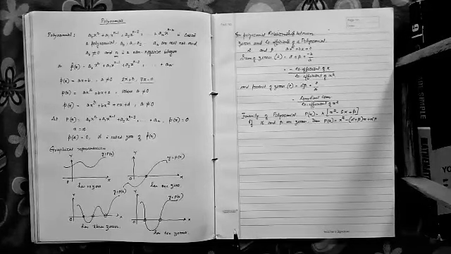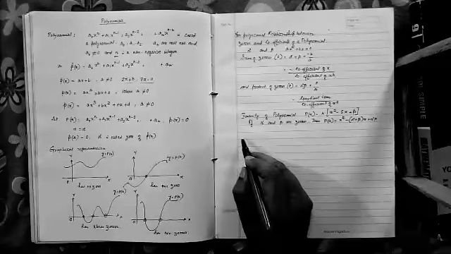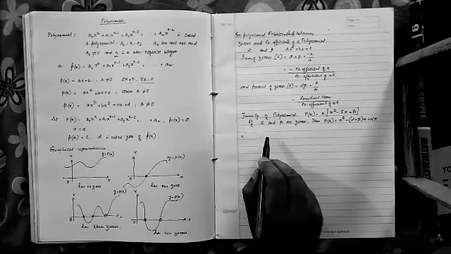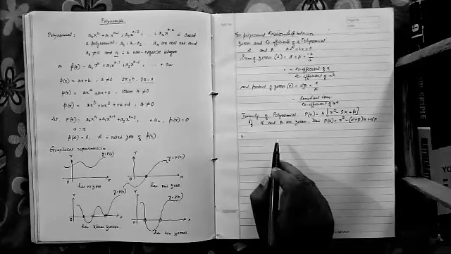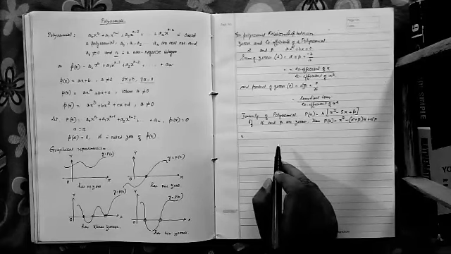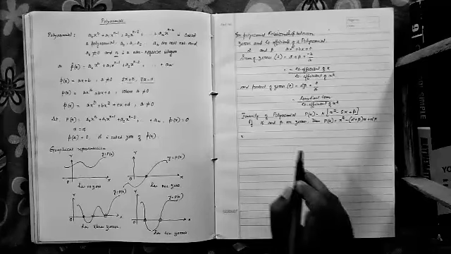Now I am showing you how to find the zeros of the polynomial. The question is: find the zeros of the quadratic polynomial and verify the relationship between the zeros and the coefficients.